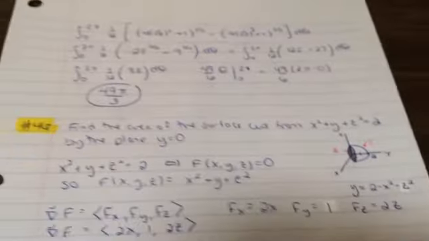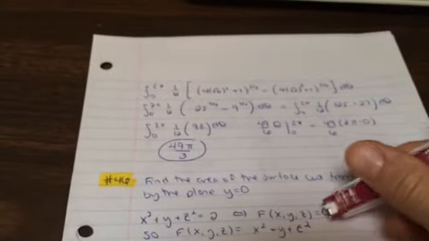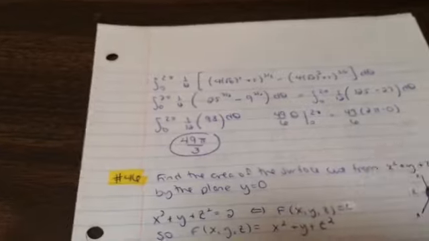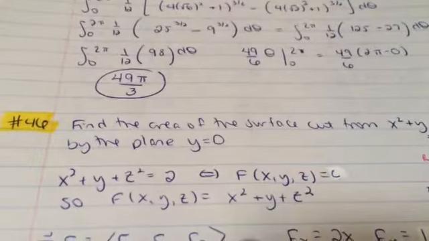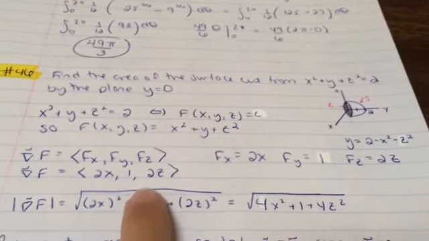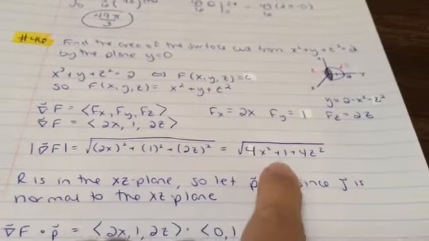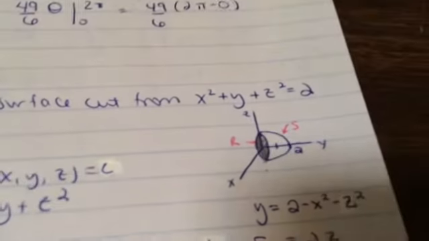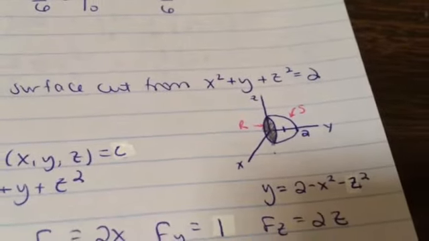Why do I have equals 0? That's supposed to be a c. Hold on, let's fix that. Okay, and so this is my function. So I find the gradient, take the derivatives. There's my gradient vector, magnitude. Now R is in the xz plane. R is that shadow part, so that's the shaded part.